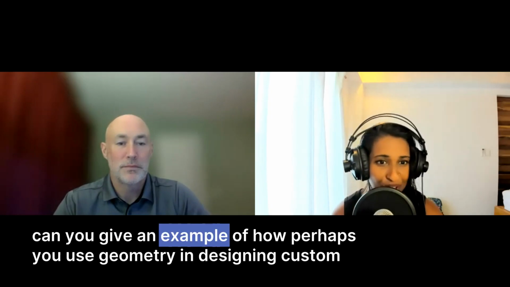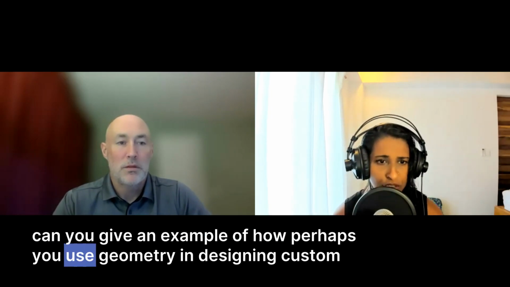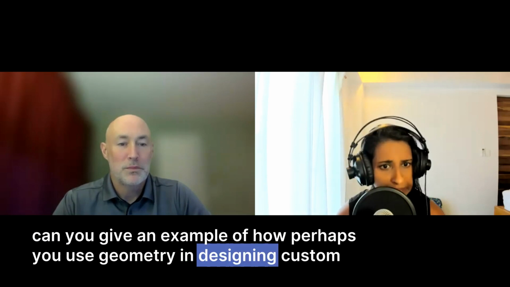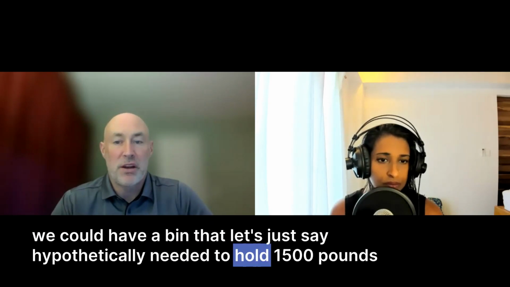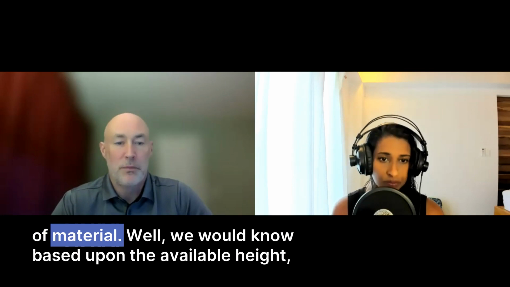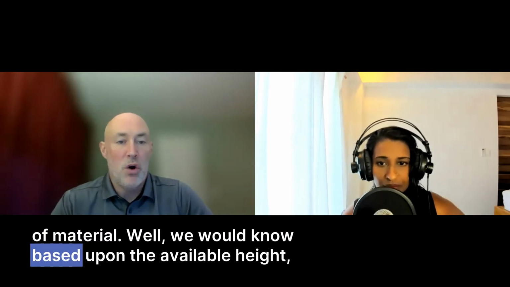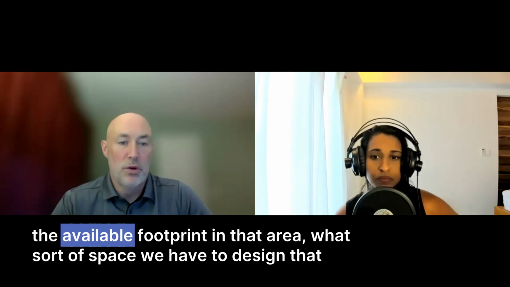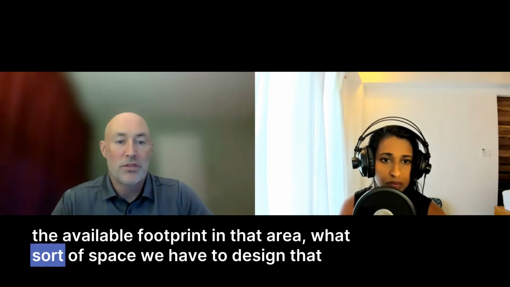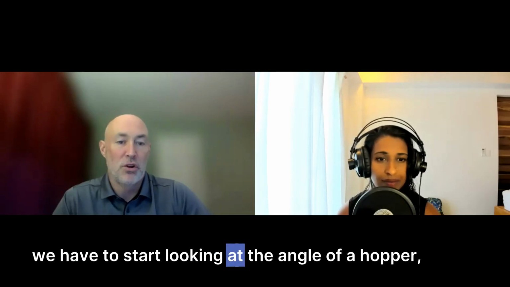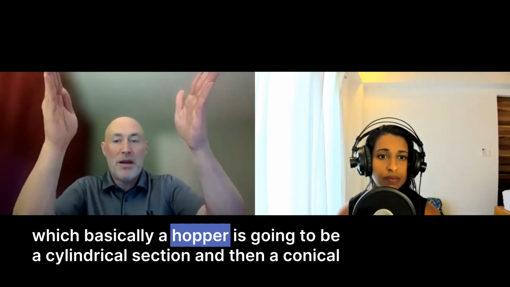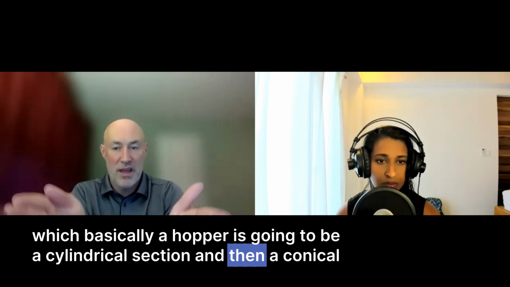Can you give an example of how perhaps you use geometry in designing custom machinery? We could have a bin that, let's just say, hypothetically needed to hold 1,500 pounds of material. Well, we would know based upon the available height and the available footprint in that area what sort of space we have to design that bin. Then we would know based upon the materials, we have to start looking at the angle of a hopper, which basically is going to be a cylindrical section and then a conical section.